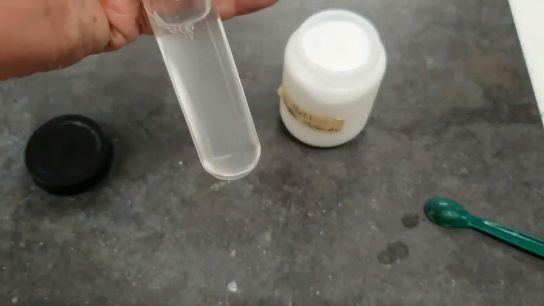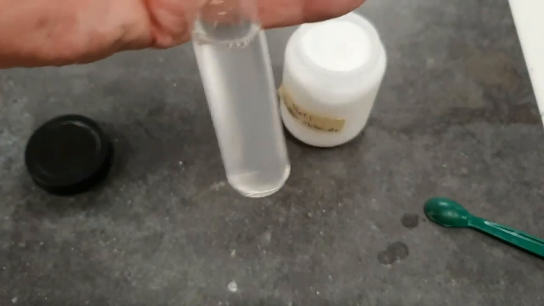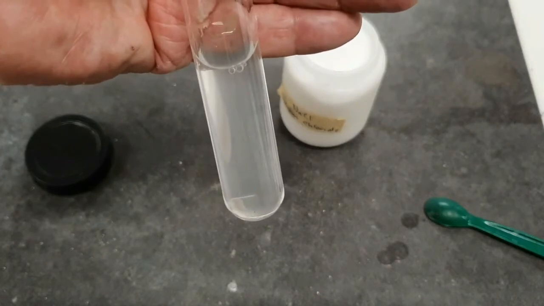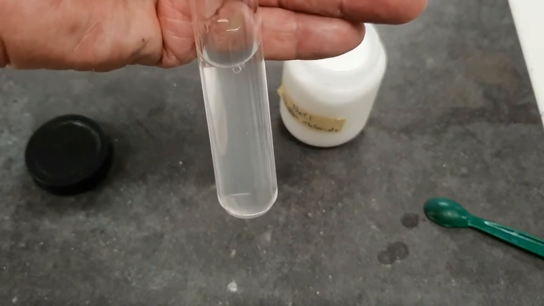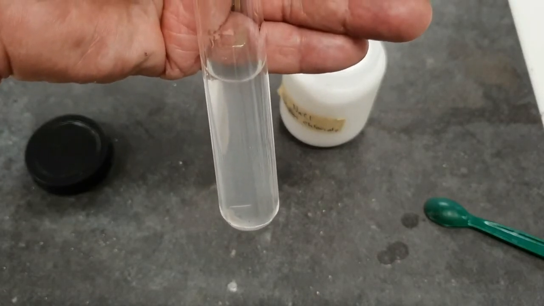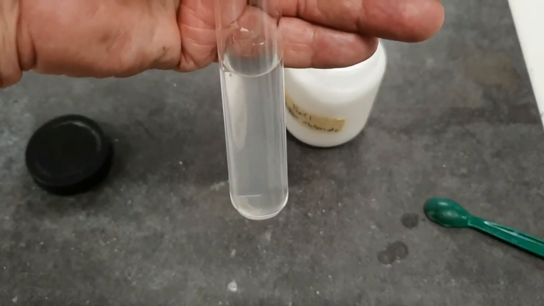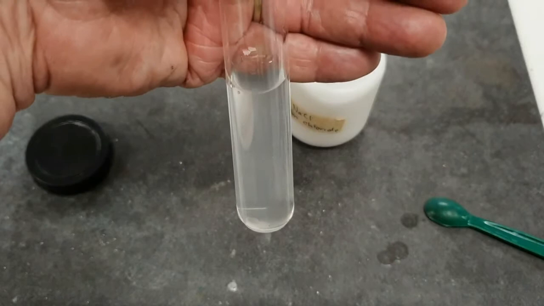So if you have a look at that, I think it's fair to say that it dissolved. You can see that there's a little bit there that is not dissolved. It's a little bit milky, but my answer would be sodium chloride dissolves in water. It is soluble.